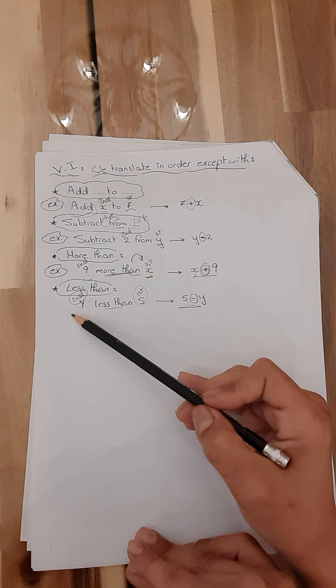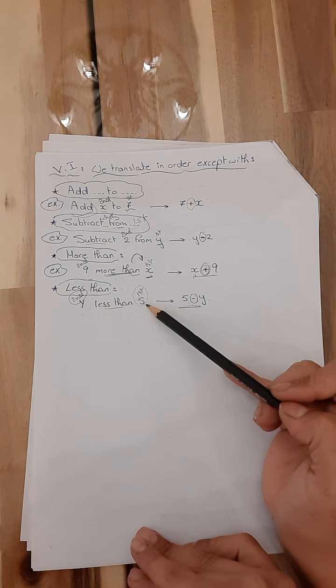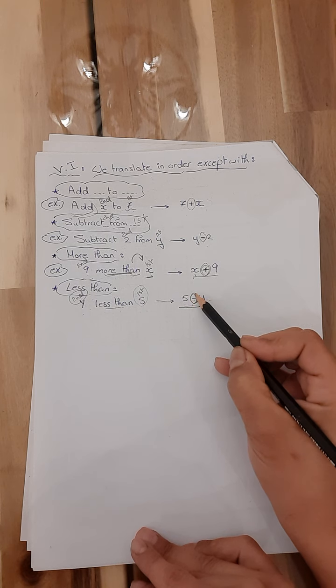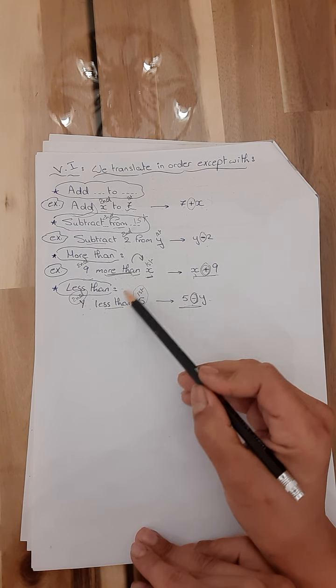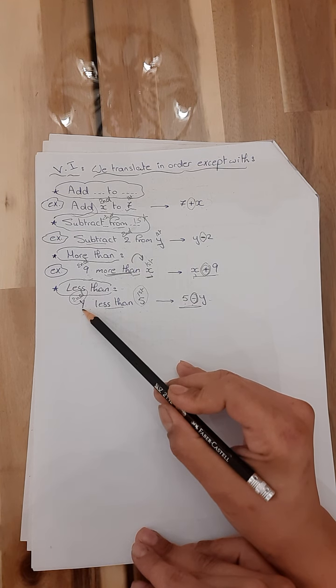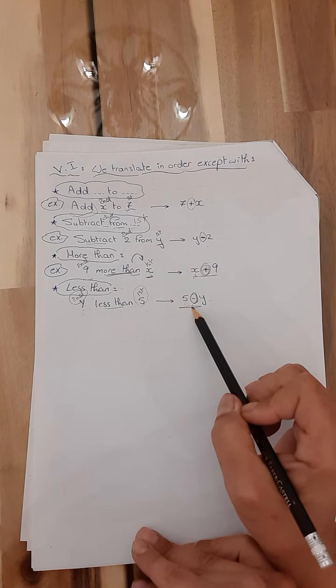Let's see the example of less than. Y less than 5. The first thing, the operation. Less than means minus. Write it here the first. And then the number after than, we write it the first. And the number before less than, we write it the second. So it will be 5 minus y.